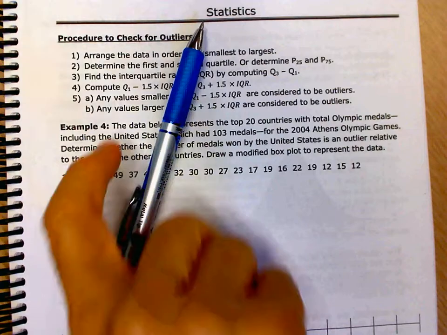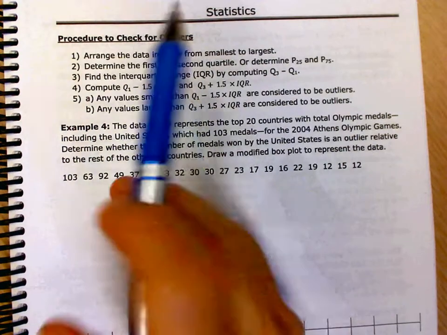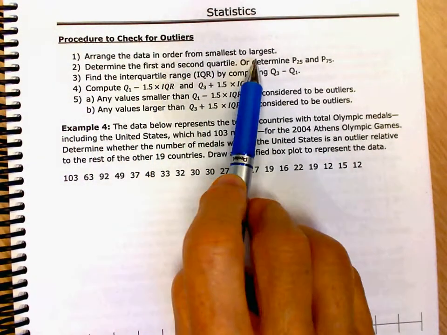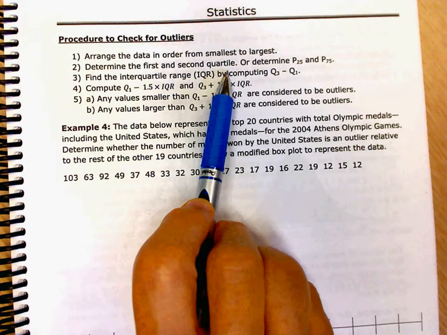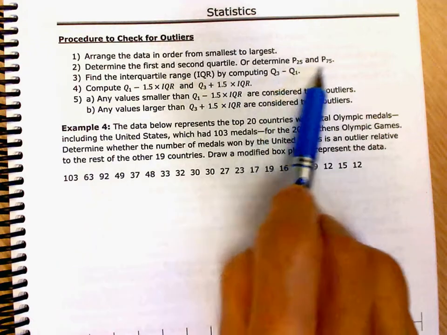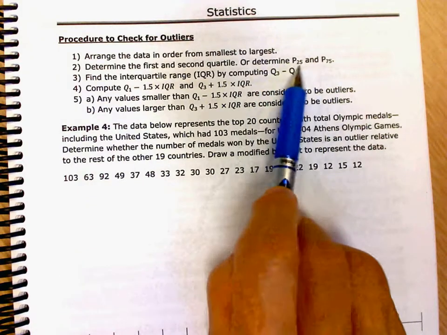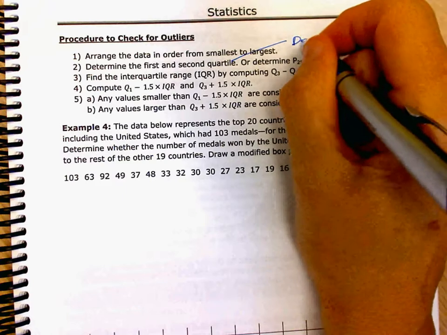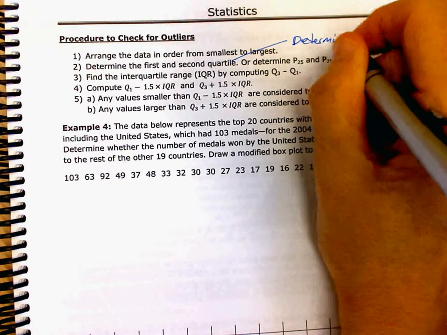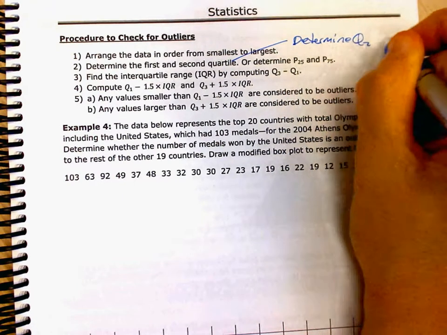Arrange the data in order from smallest to largest. Determine Q2 first, and then it's easy to find Q1 and Q3.